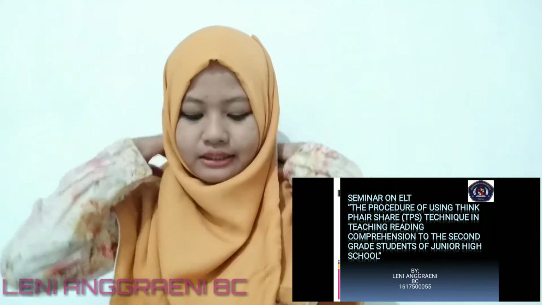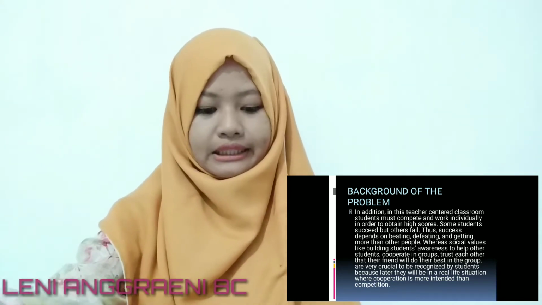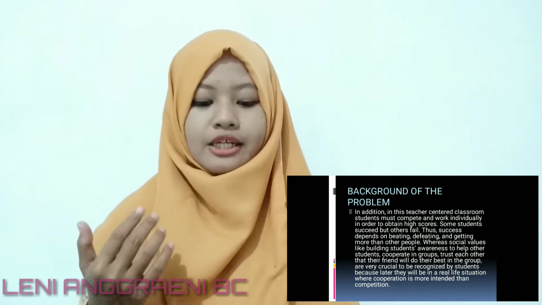The first slide is background of the problem. In this teacher-centered classroom, students must compete and work individually in order to obtain high scores. Some students succeed, but others fail. Success depends on beating, defeating, and getting more than other people. We are social fellows, so building students' awareness to help other students, cooperate in groups, and trust each other that their friend will do their best in the group are very crucial to be recognized by students because later they will be in a real life situation.